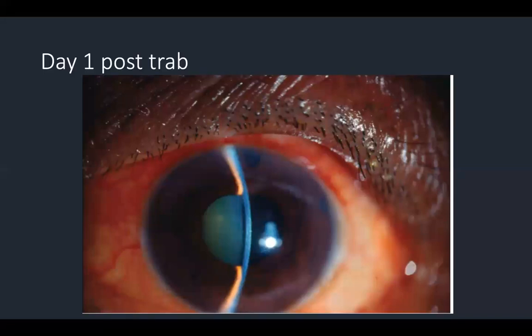So I have to do UBM as well. So in this case, you missed something very important. Actually, I'm waiting for the IOP. Yeah, I told you, I'll check the VA, IOP, AC depth, and the bleb. Excellent. So his IOP is unrecordable. Digitally? Soft. Okay. What do you have in mind in differentials?